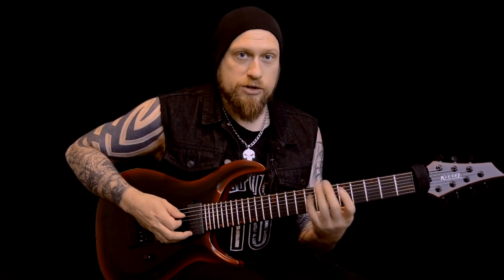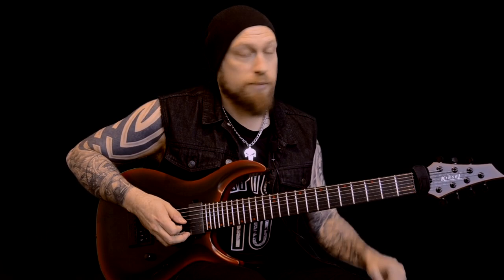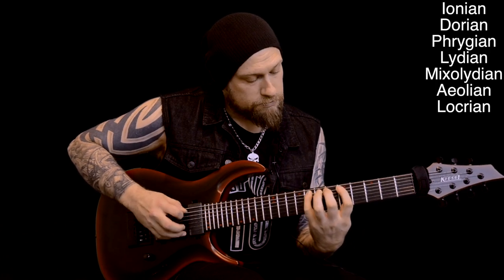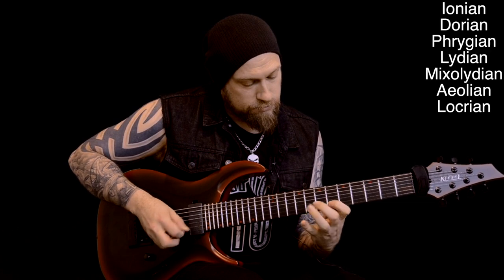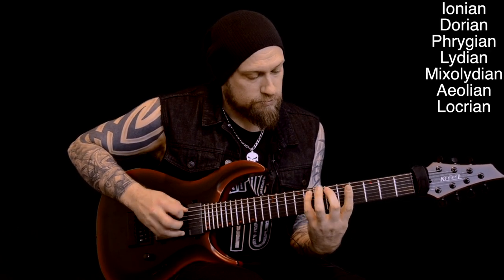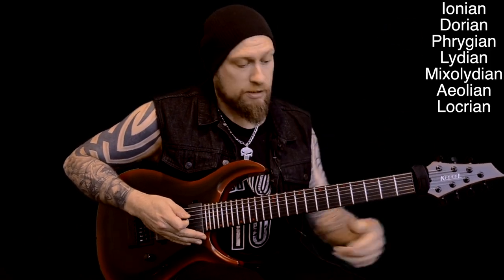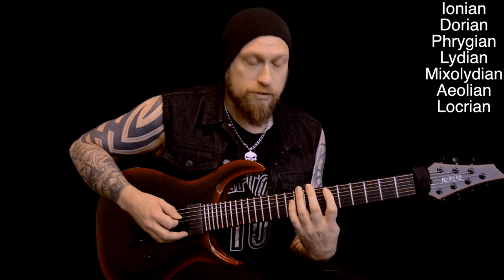So it's going to be a Locrian shape that follows the Aeolian shape, because if you look at the list of mode names, that's the shape that comes next. So then where do you end up after Locrian? Well, you end up back at the start, so then you have Ionian.